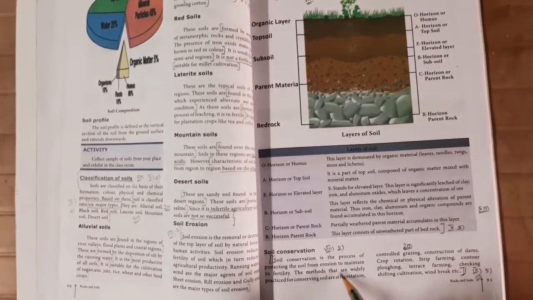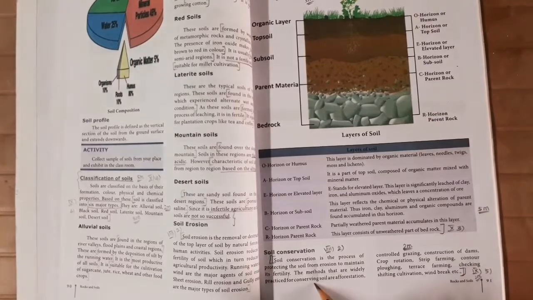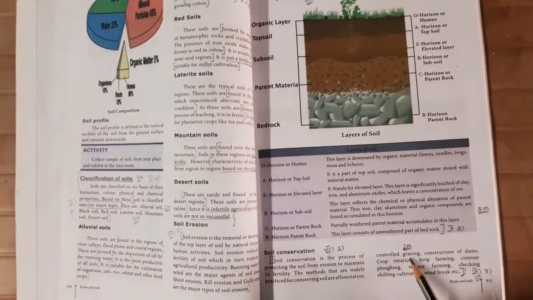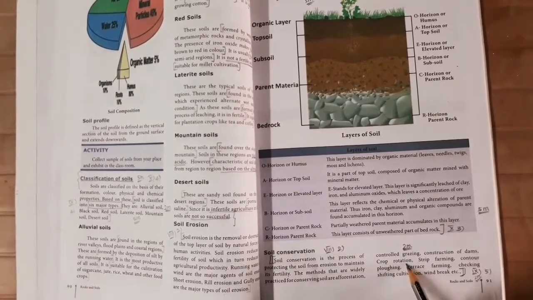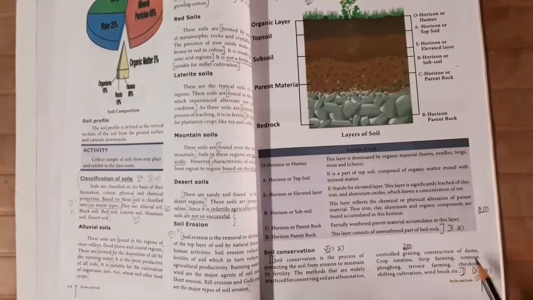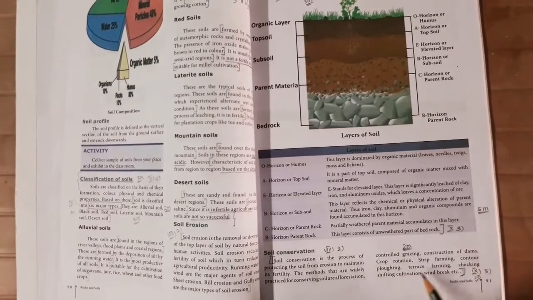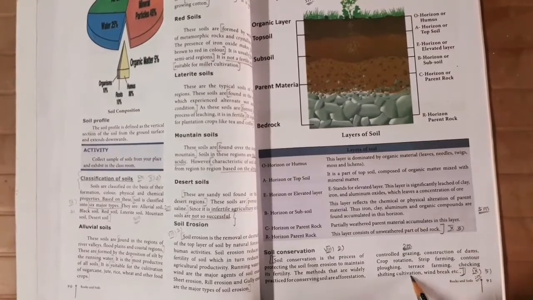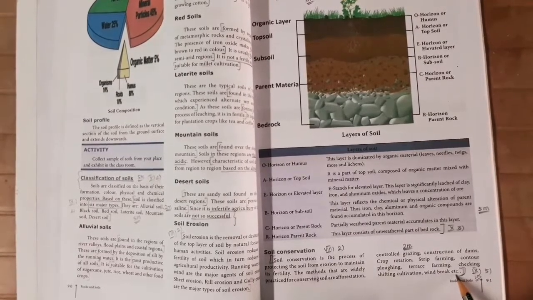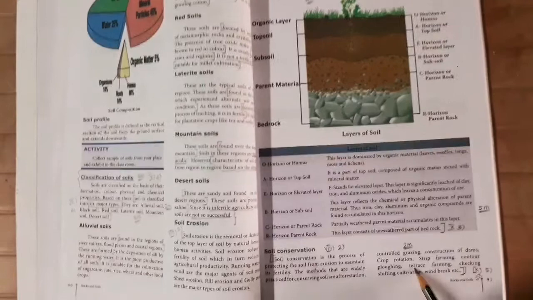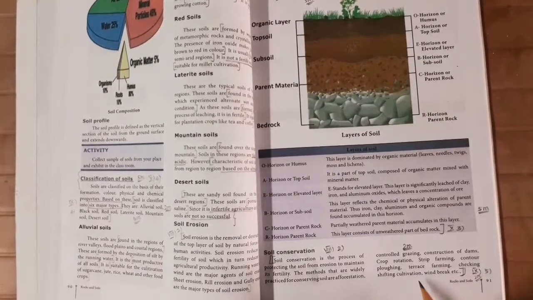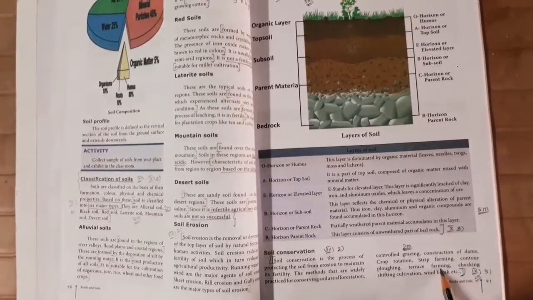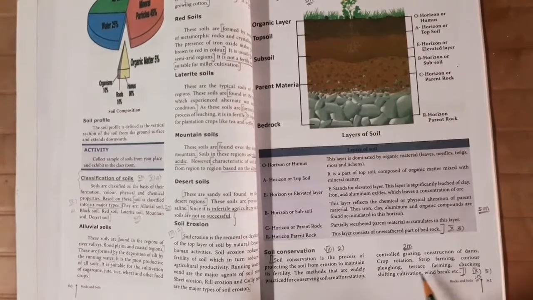The methods that are widely practiced for conserving soil are afforestation, controlled grazing, construction of dams, crop rotation, strip farming, contour ploughing, terrace farming, check dams, shifting cultivation, windbreaks, etc. We all know terrace gardening, right? It is nothing but terrace farming, planting trees on our terrace.